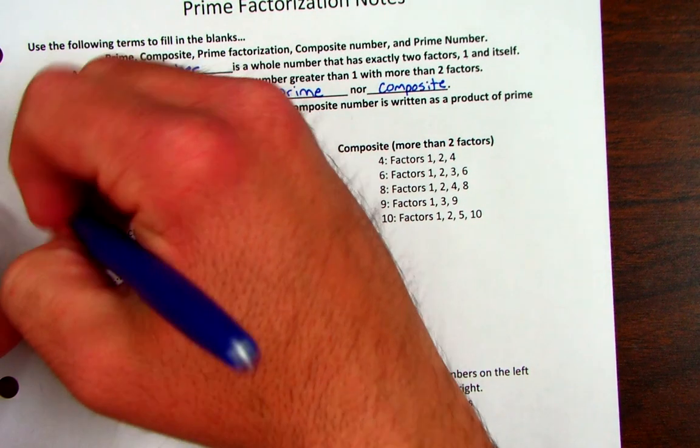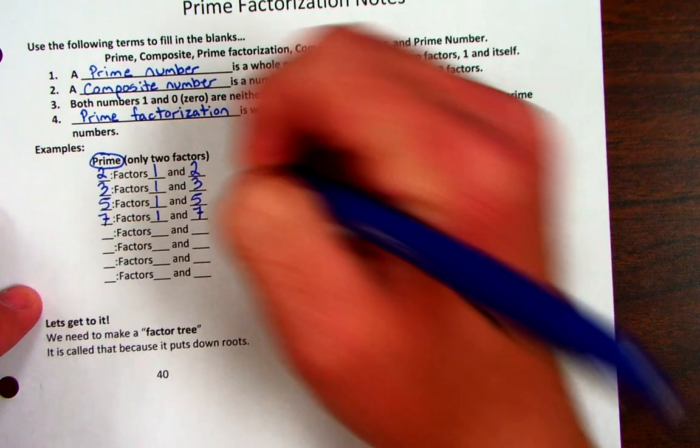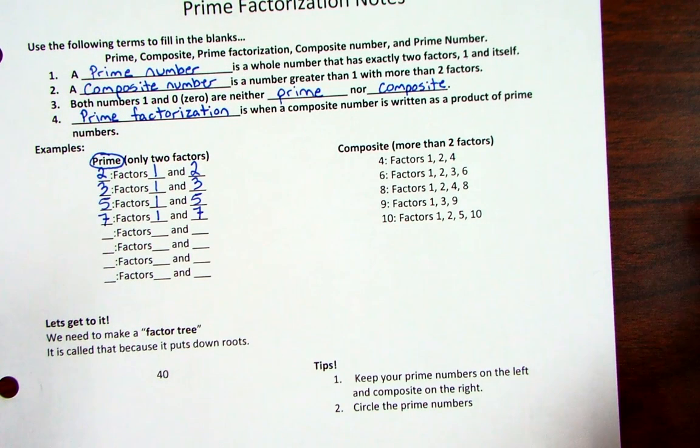The next prime is 7. Again, it's just 1 times 7. Can anyone guess what the next one's going to be? If you said 9, you are wrong, because 9 is not prime. That's 1 times 9 and also 3 times 3. So 9 is not prime.